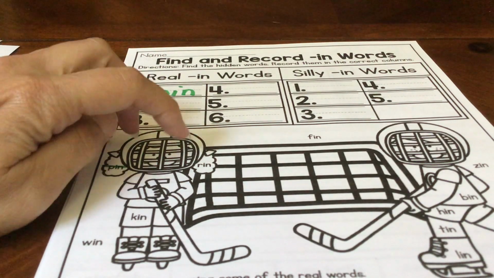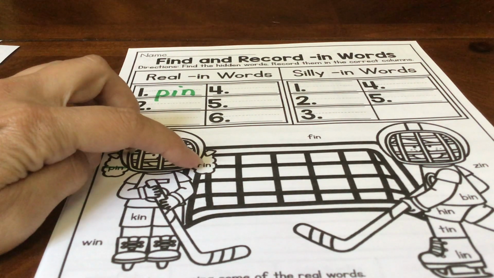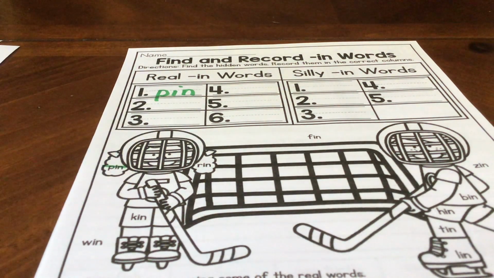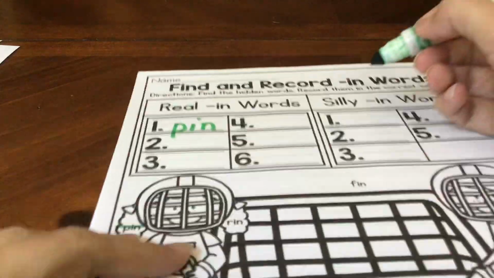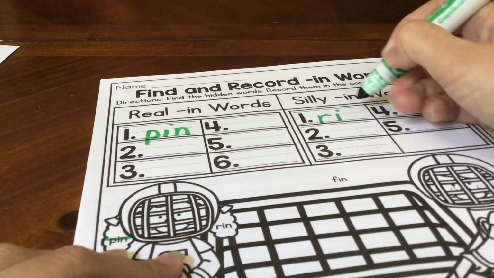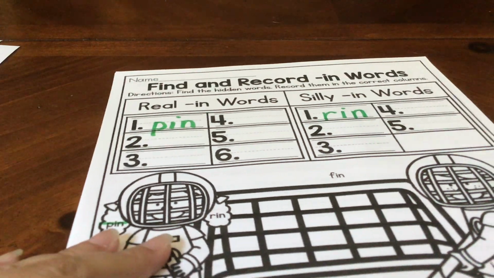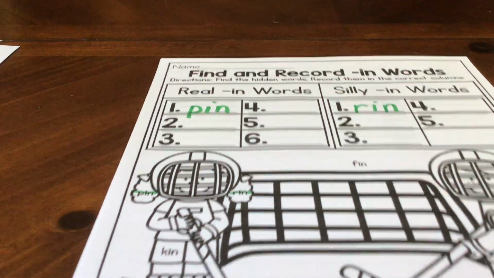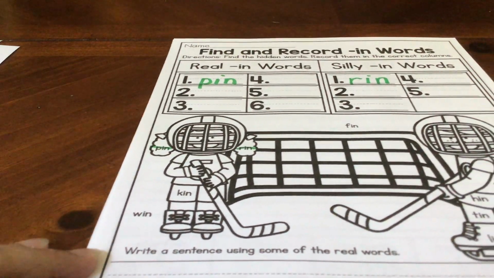Now I'm going to look over here. Wren. Do you know what a wren is? I don't know what a wren is. I don't think that's a real word. That sounds like a silly word. So I'm going to write it on the silly word side. Wren is a silly word. It's not real. So I'm going to draw a line through it. Then you're going to keep going.